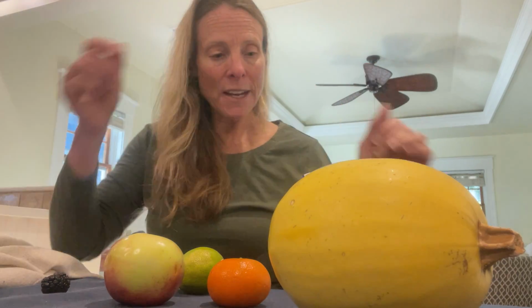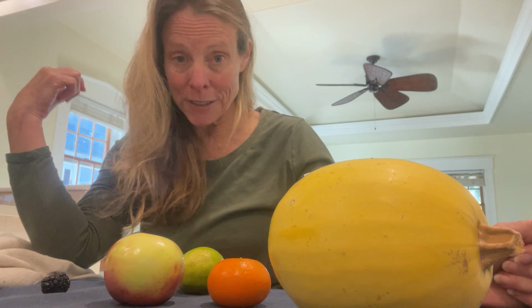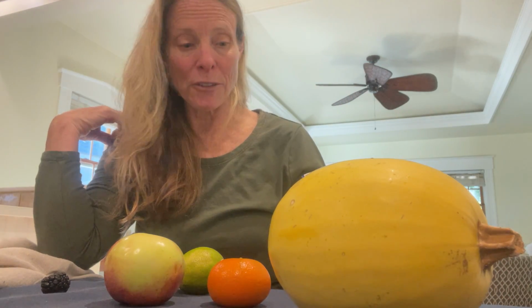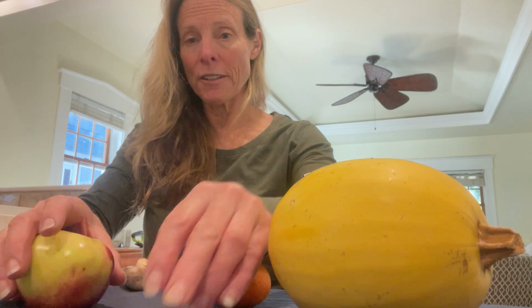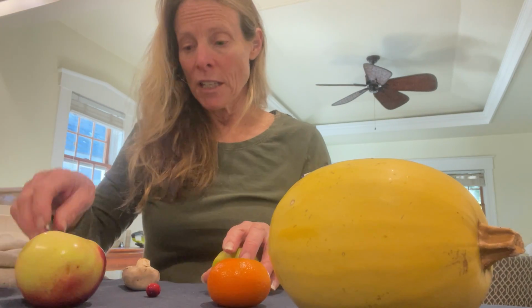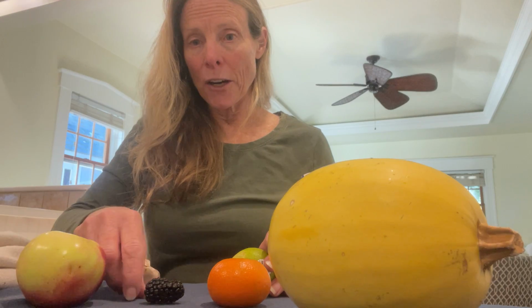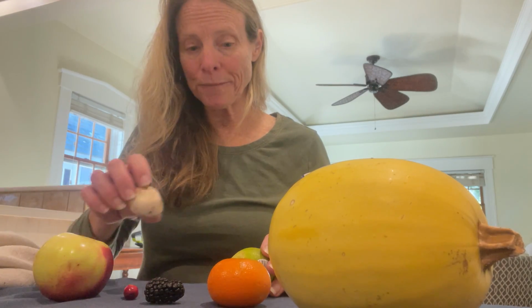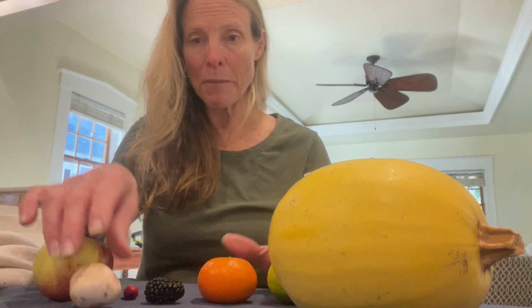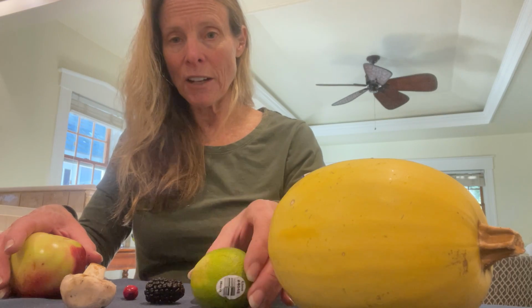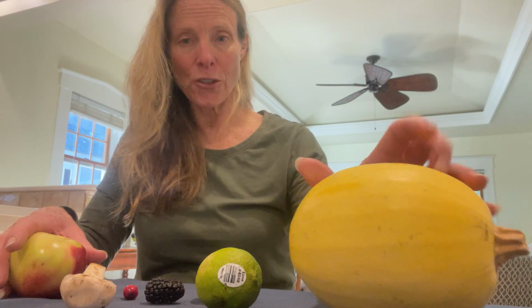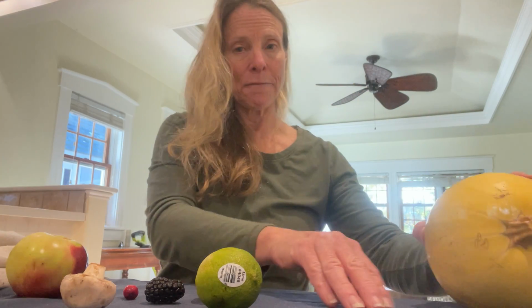So instead of my kitchen junk drawer, I decided to go into my refrigerator, and here are some things I found that I could use. I've got a blackberry, a cranberry, an apple, a mushroom that I thought might make a good moon, a lime, and a spaghetti squash. So I'm gonna use the spaghetti squash as my sun.